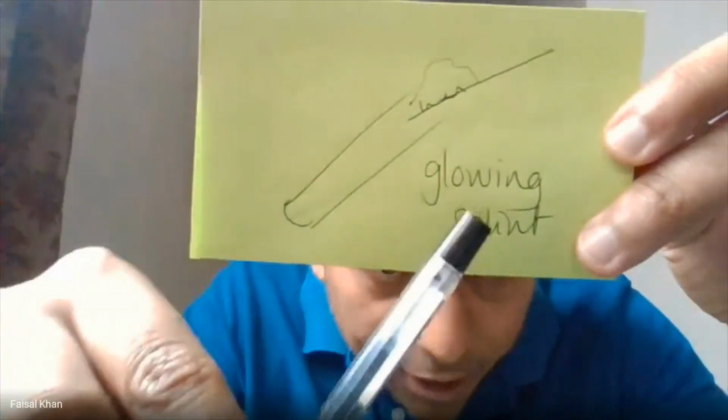Glowing splint. I keep on getting that wrong on the camera because I'm trying to focus.